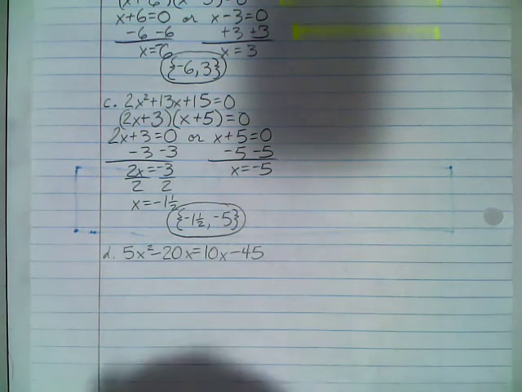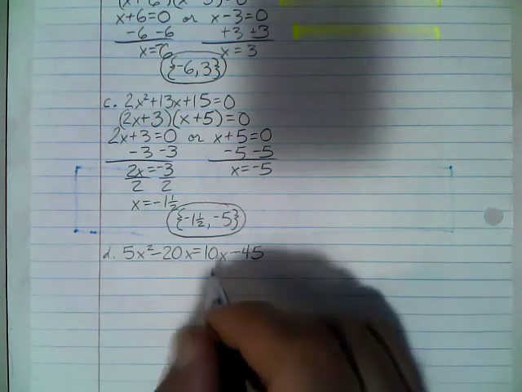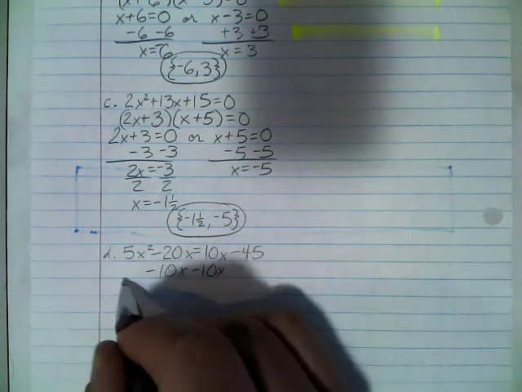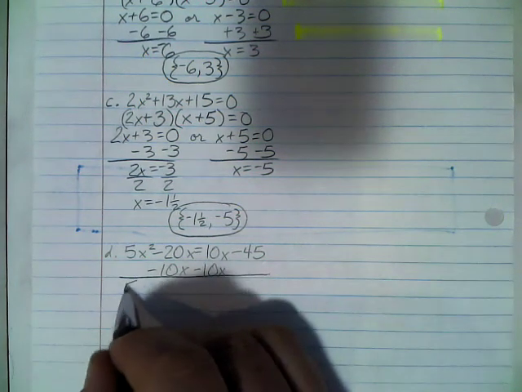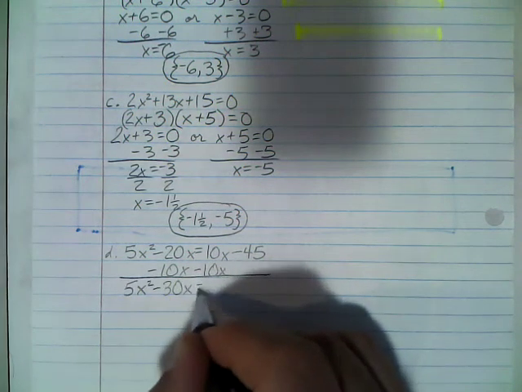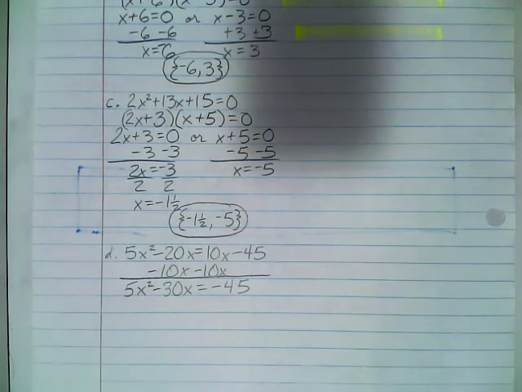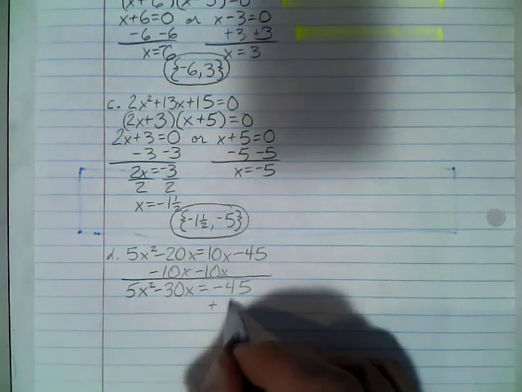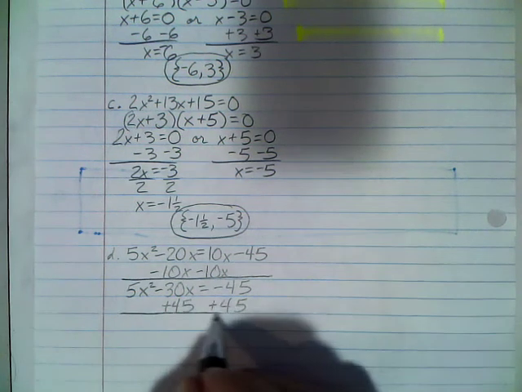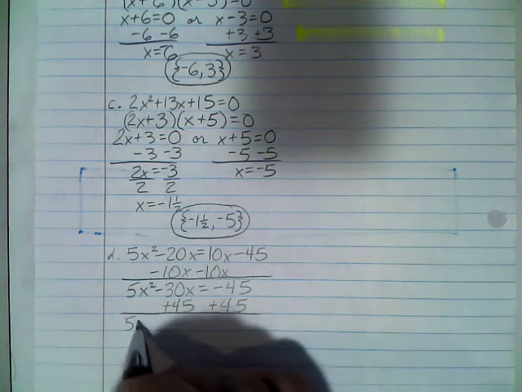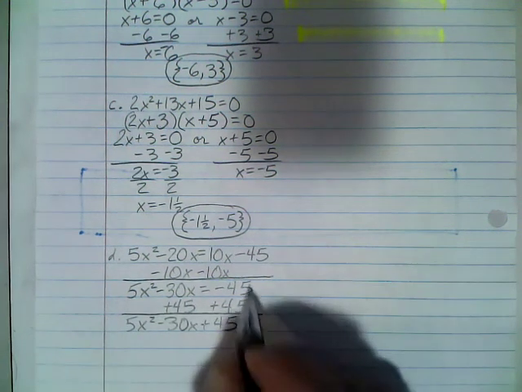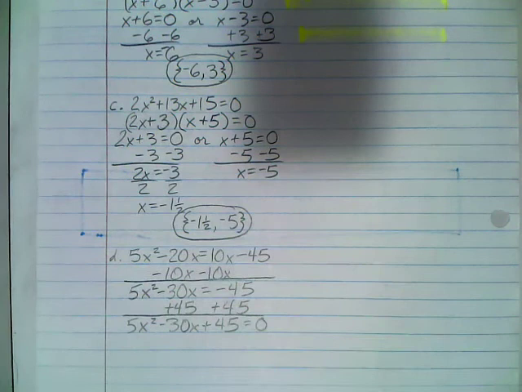I'm going to leave my x squared on the left. We just kind of like it there. So let's leave it there. And so I'll start with subtracting 10x on both sides. So I get 5x squared minus 30x will equal a negative 45. And then I want to get rid of this negative 45, so I'm going to add 45 to both sides. And so I'll get 5x squared minus 30x plus 45, and then those will cancel, leaving a 0 behind.